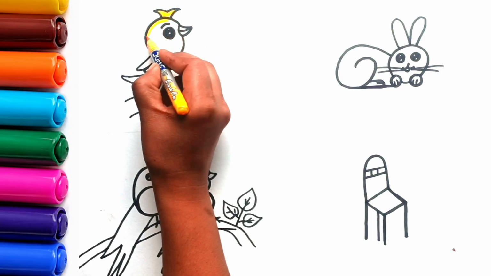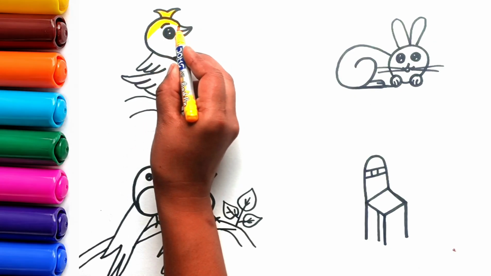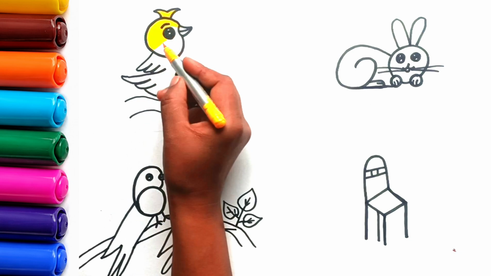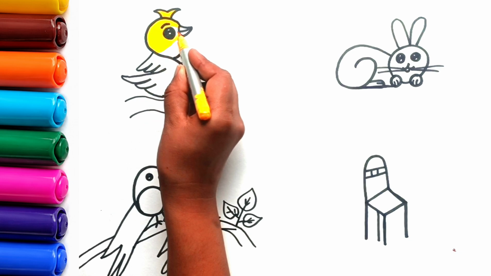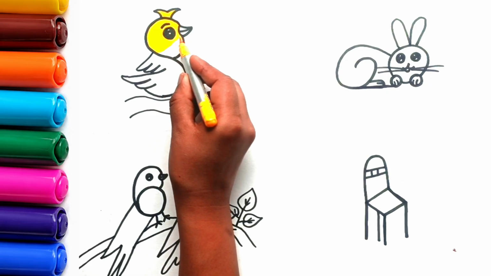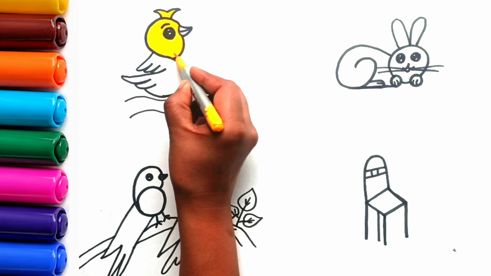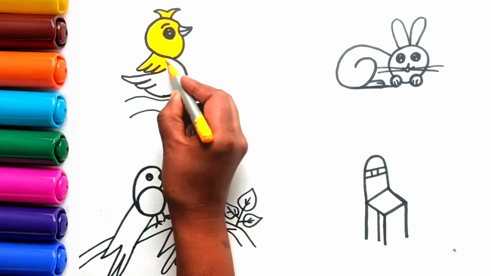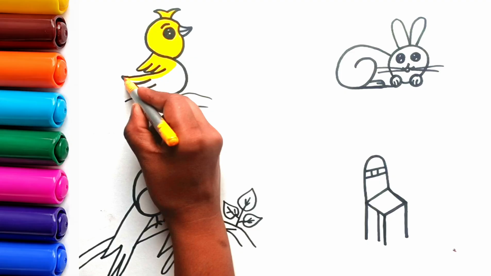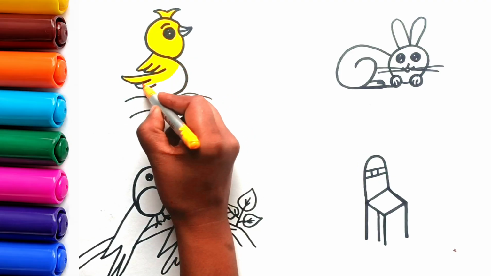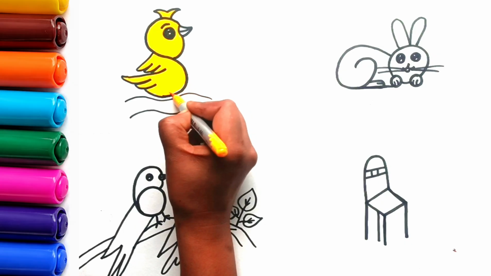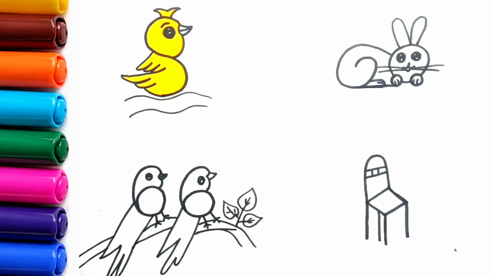Let's color our drawings. Yellow color. We color duck with yellow color. Many things have yellow color like mango, sun, some jewelries, and etc. Many things. Wow. This is looking very beautiful.